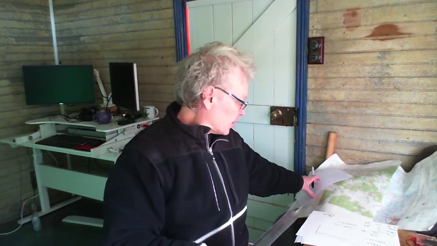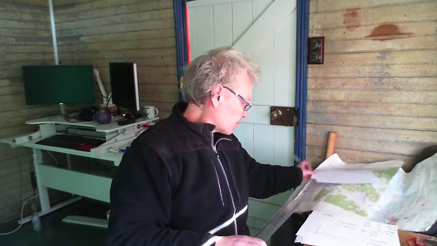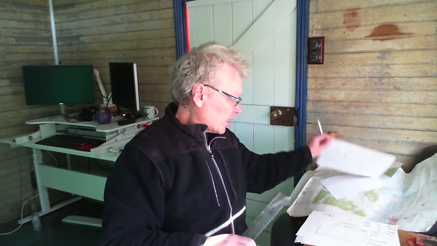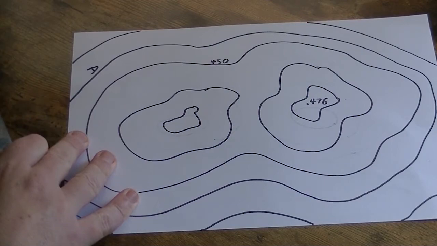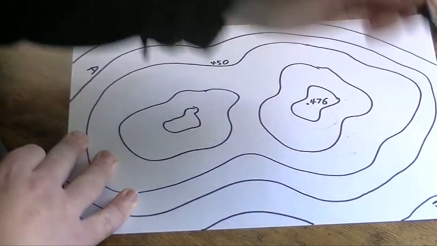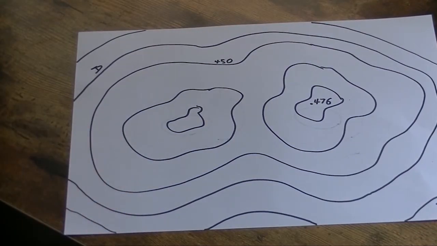Okay, to do a cross-section, you take another piece of paper, any piece of paper with a flat edge. We're going to do our cross-section from point A to point B over there.